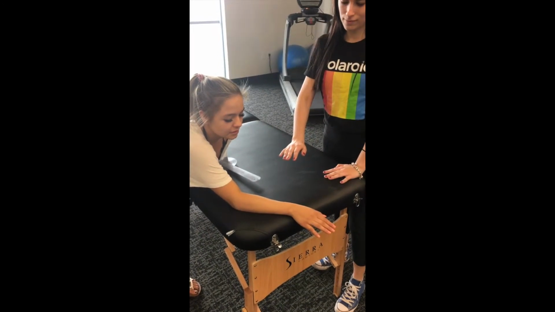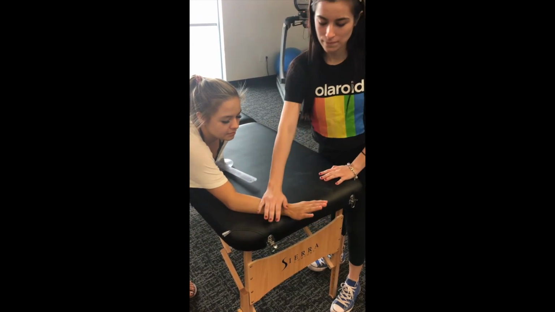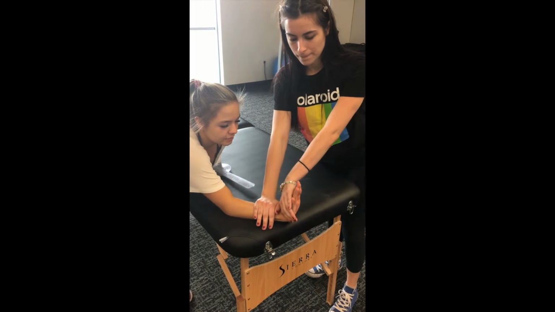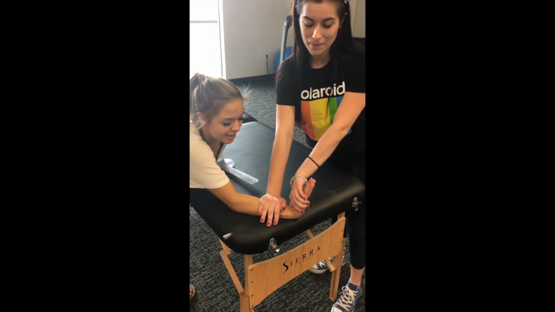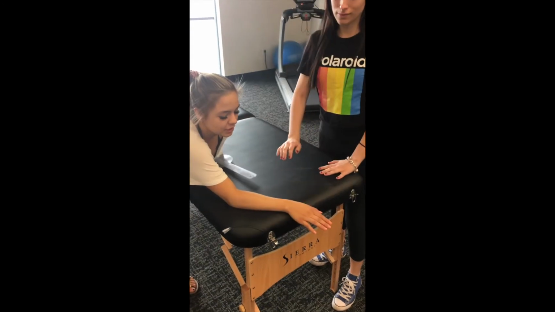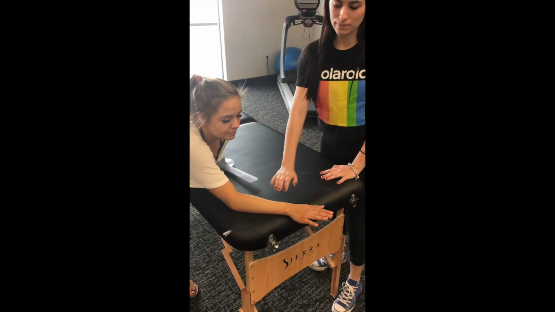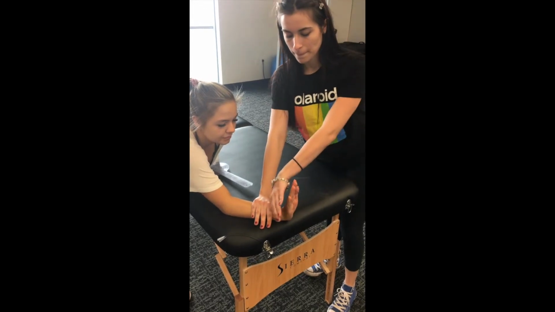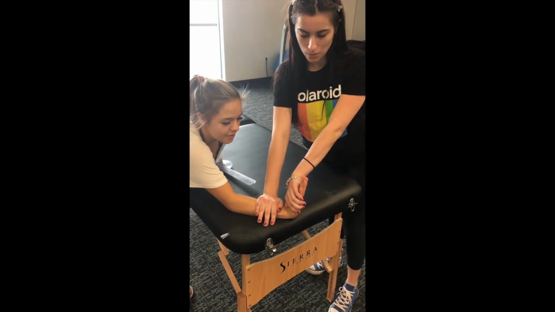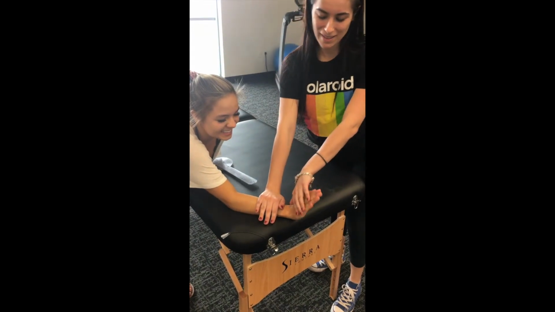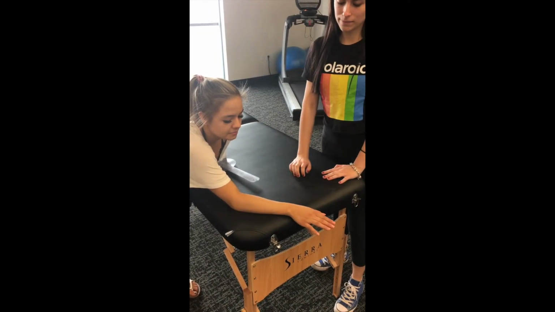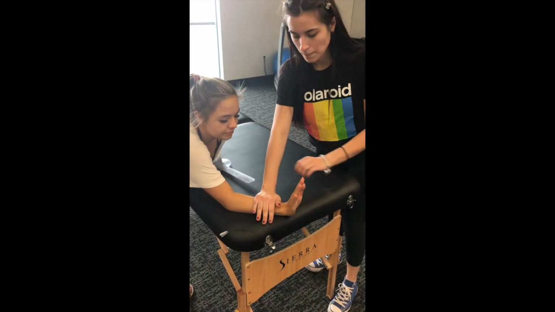Since there are two motions going on during this test, there are two planes and two axes of rotation. The first plane is the sagittal plane. The axis of rotation for this plane is the medial lateral axis, and this happens for wrist extension. For radial deviation, this occurs in the frontal plane, and the axis is the anterior-posterior axis. The next MMT was the extensor digitorum.